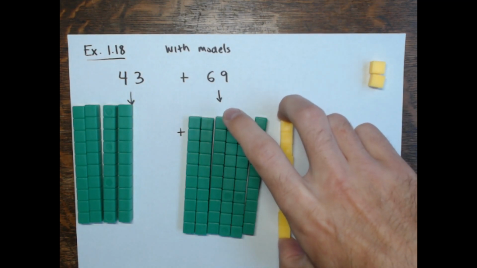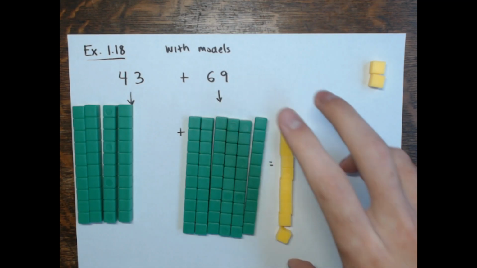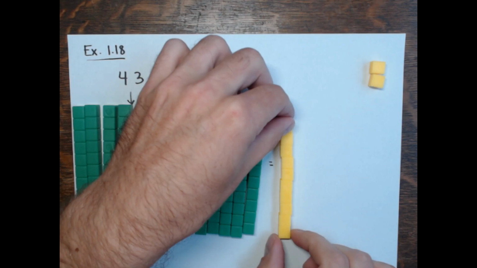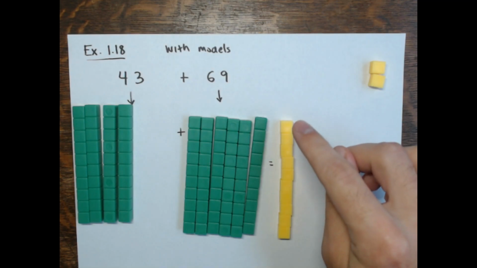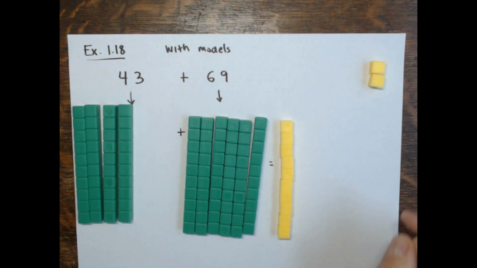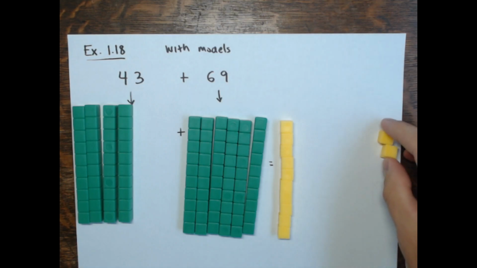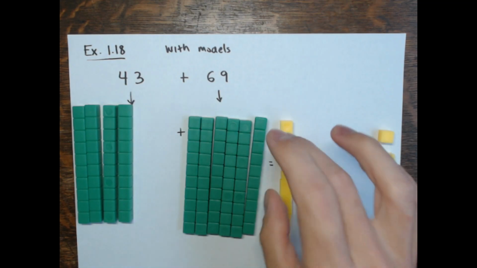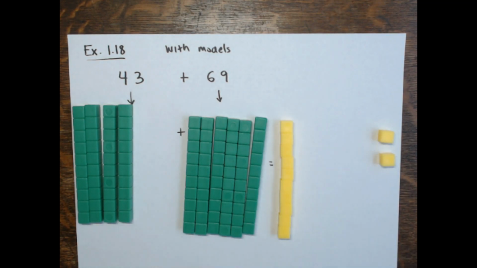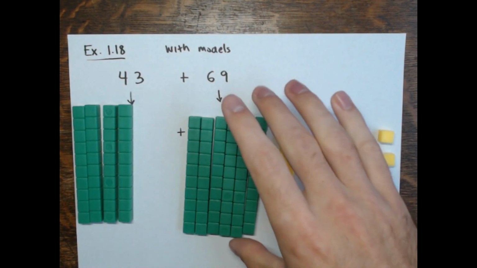Just imagine that's one of these green rods here. So now I have 2 ones, and I made another 10 because there were 12 total ones. I made 1 ten and 2 ones.